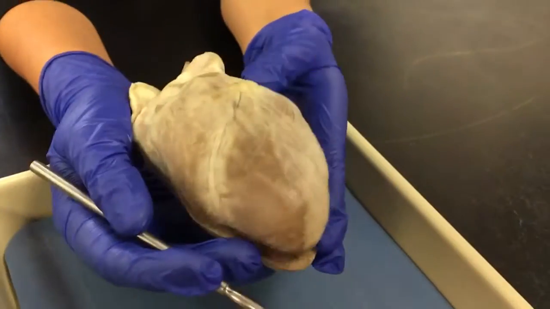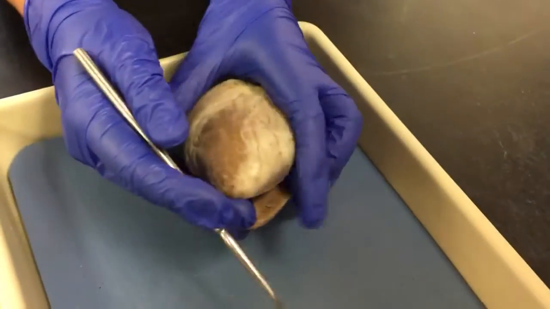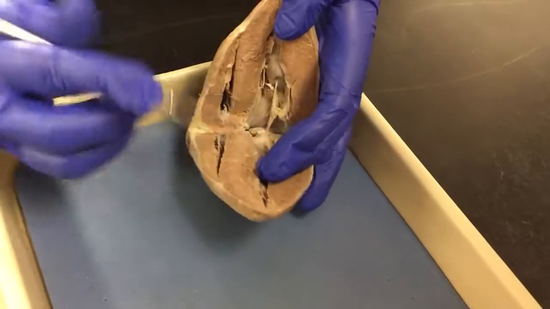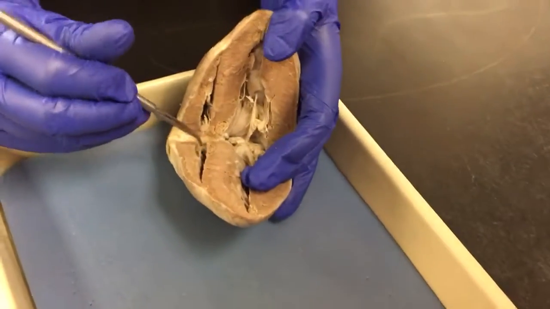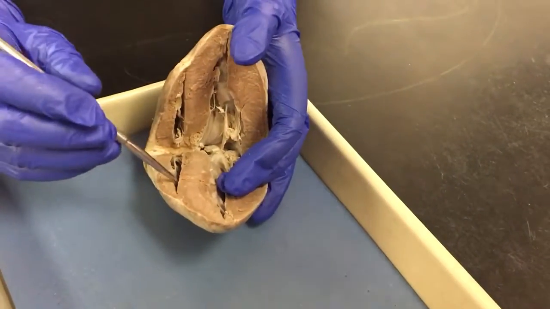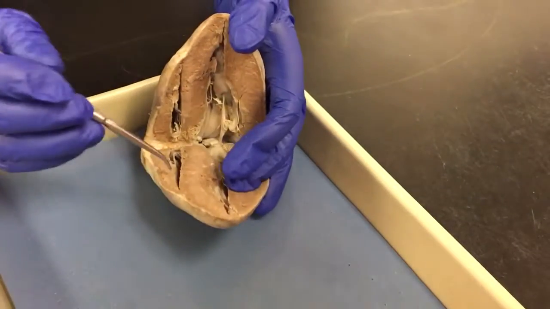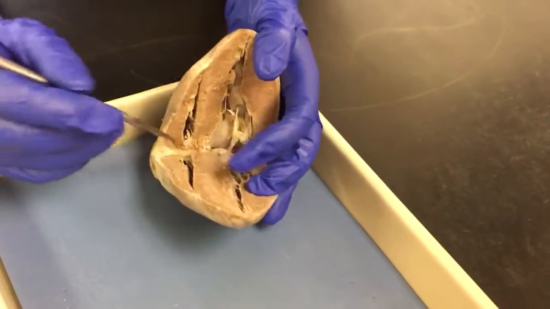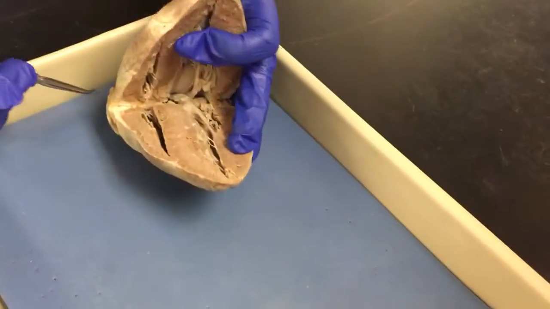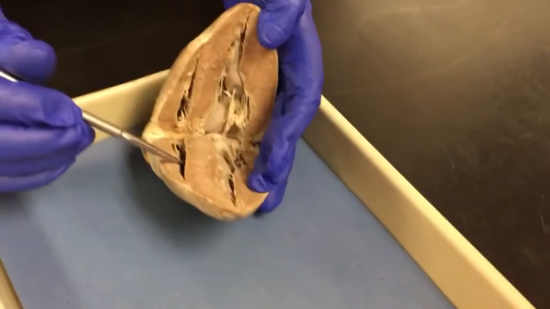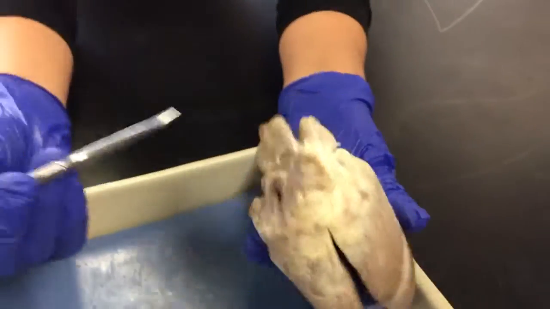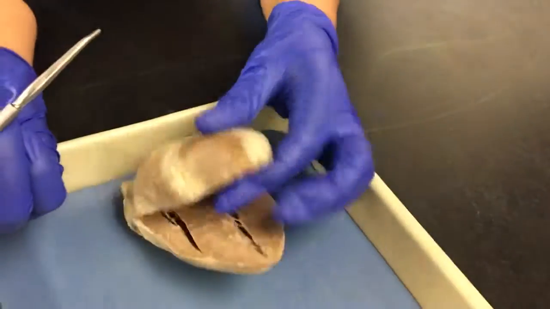The heart is referred to as a double pump because it is divided into two sides, the right and the left, by the interventricular septum. The right atrium is the right superior chamber, and the right ventricle is the right inferior chamber. The right atrium receives deoxygenated blood through the superior and inferior vena cava, and the right ventricle pumps deoxygenated blood to the lungs through the pulmonary artery or pulmonary trunk.